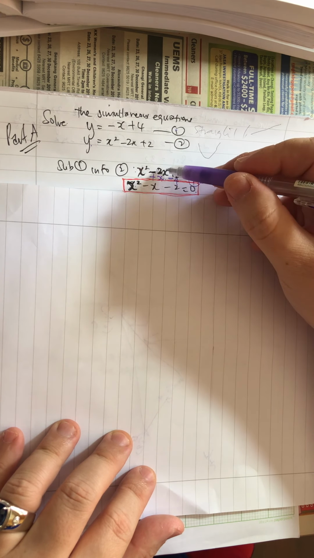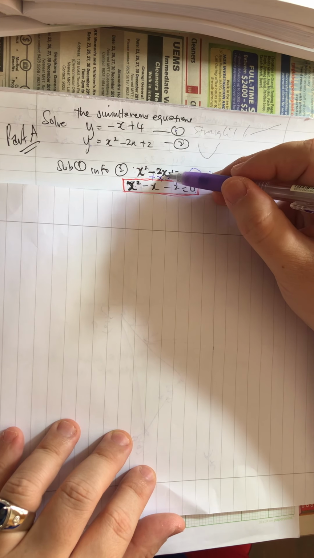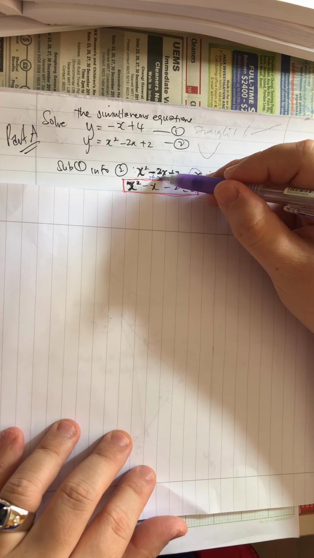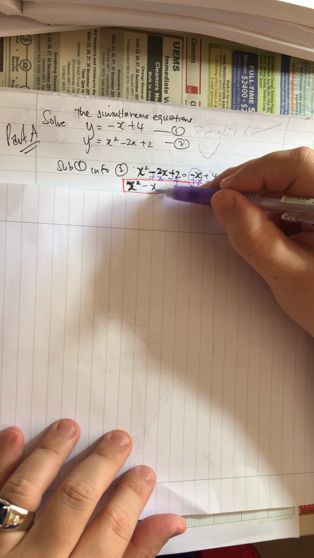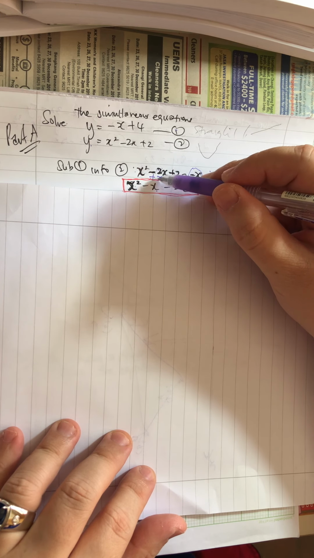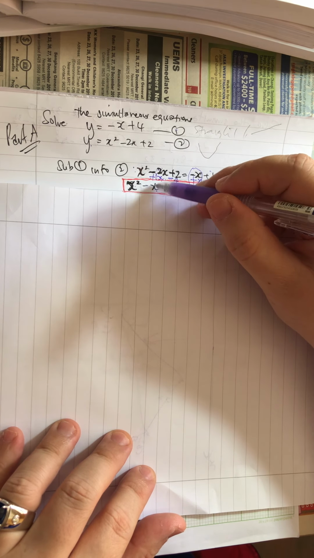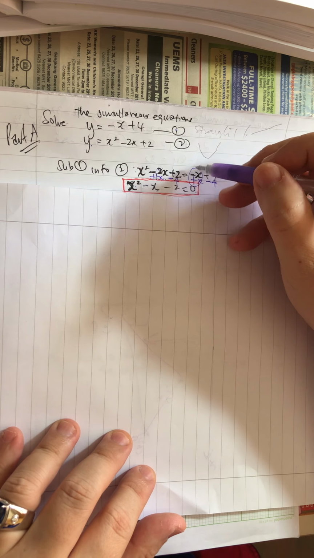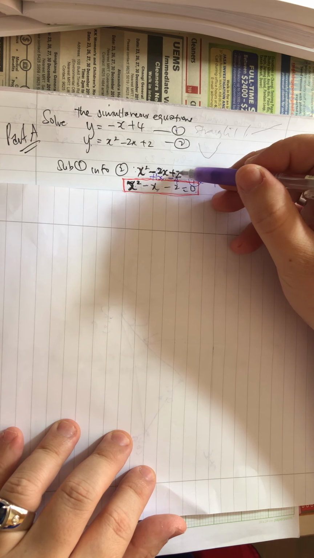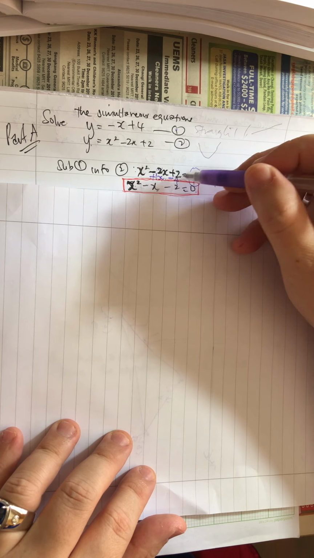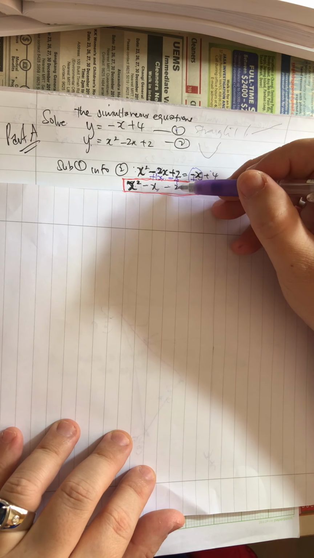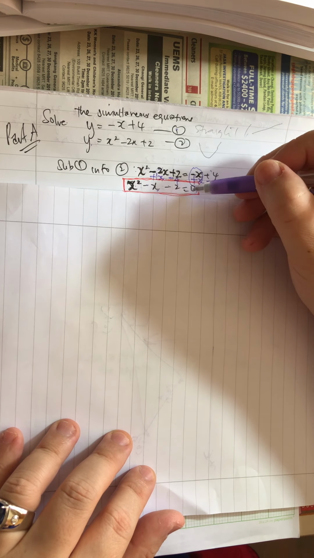But minus 2x plus x will now give you just minus x. If you don't know, you just press calculator, minus 2 plus 1, you get minus 1, and that's minus x. Similarly, for the constant term, 2 minus 4 will give you minus 2. If you don't know, press calculator.